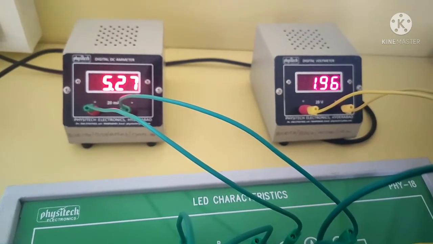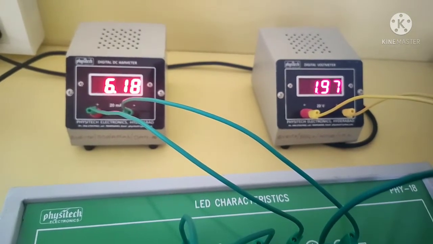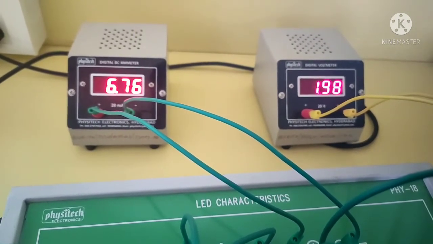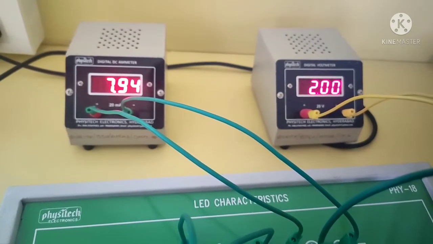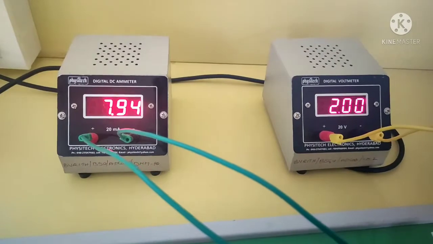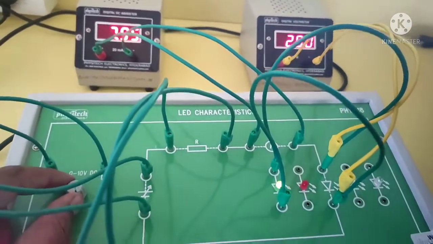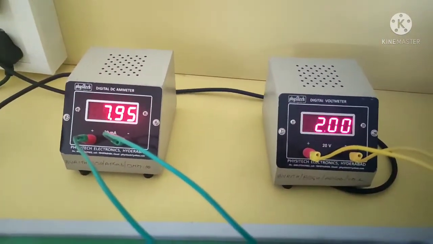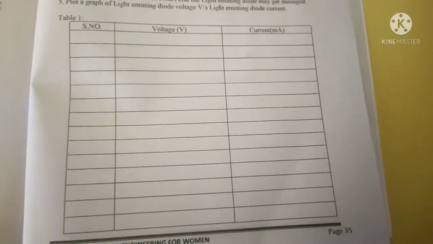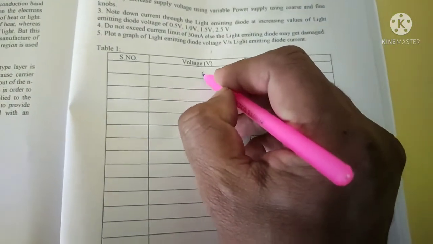Initially the current value is almost 0 with respect to a particular voltage. When it reaches a particular voltage the current starts to rise. That particular voltage in this LED is considered as the threshold voltage. The maximum limit is 2 volts and the current reached up to 7.95 by giving a 1 kilo ohm resistance. These are the points we should note down, and we have to write all the corresponding values of the voltage and the current.